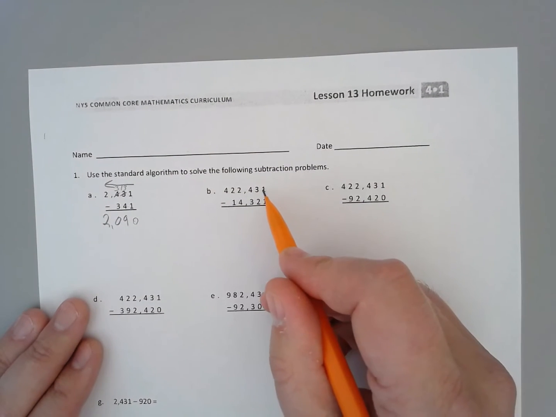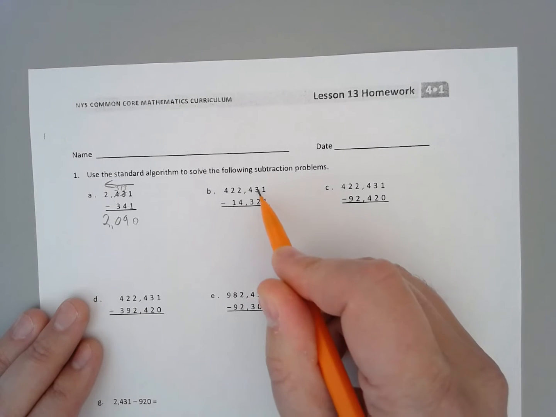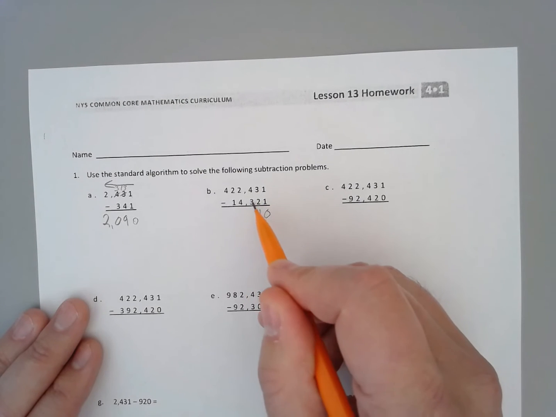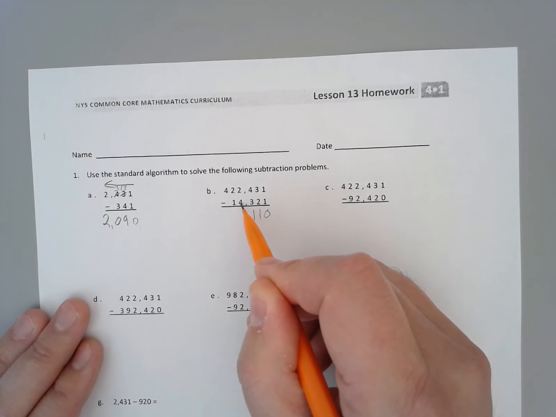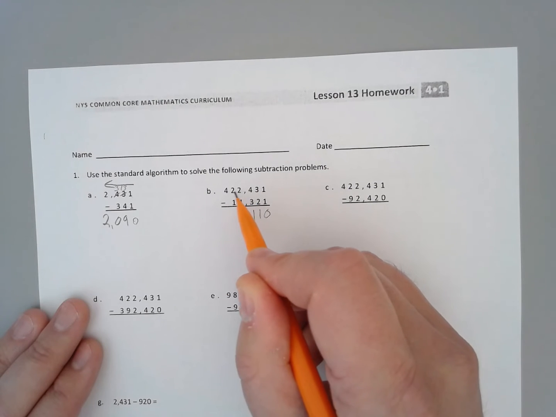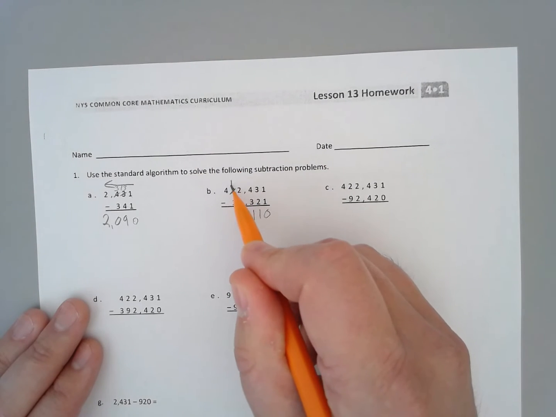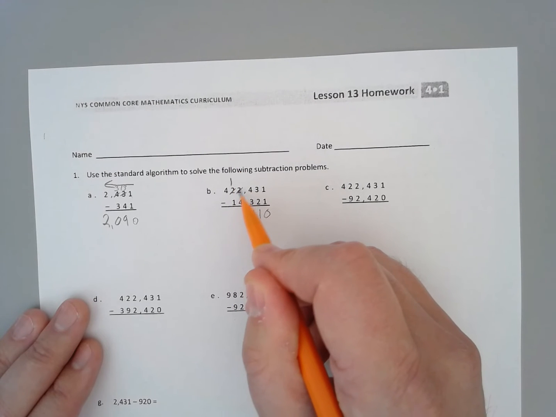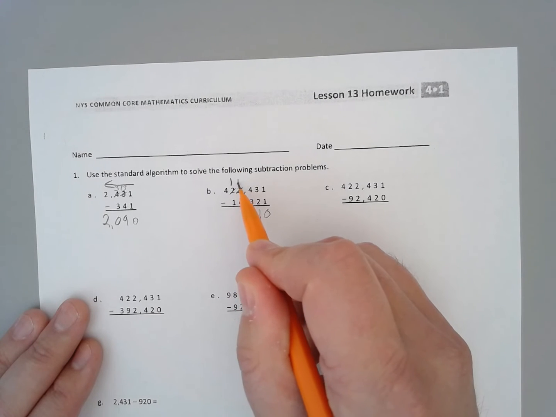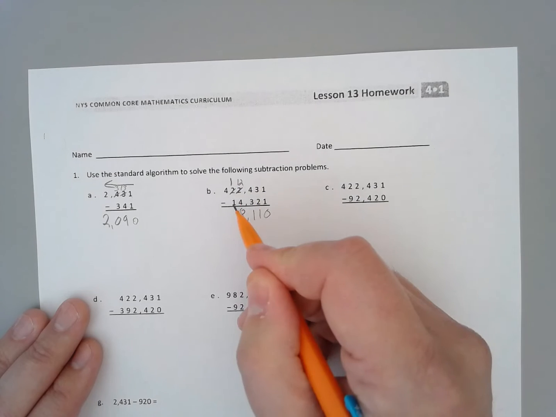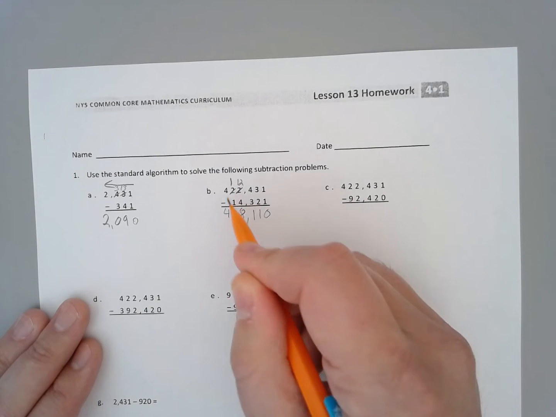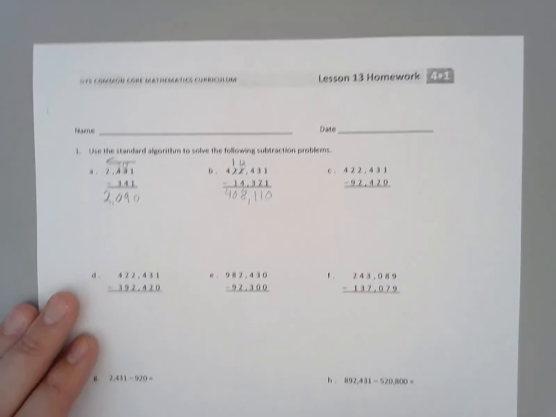Okay, same thing, I'll do the next one as well. So 1 minus 1 is 0. 3 minus 2 is 1. 4 minus 3 is 1. And then 2 minus 4 we cannot do, so we need to borrow 10 from our 10,000s column, so that 2 now becomes a 1 because we're taking 1 over, bringing those 10 over and adding it to the 2, which gives us 12. 12 minus 4 is 8. 1 minus 1 is 0, and 4 minus 0 is 4.